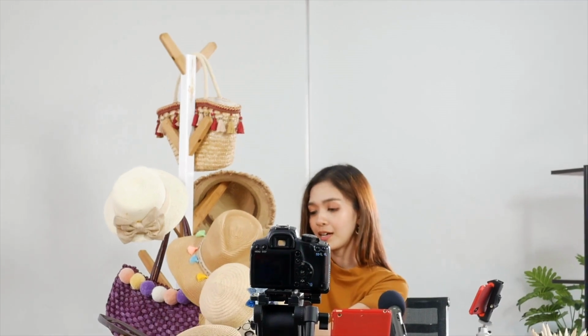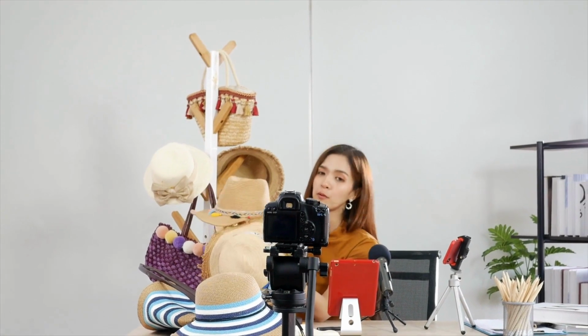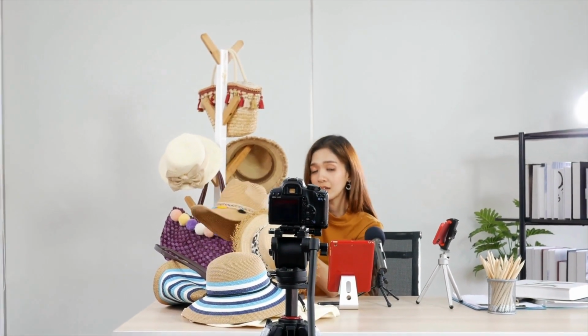3. Record your footage. Once you have your equipment set up, start recording your footage. Make sure to speak clearly and use good lighting and sound quality.